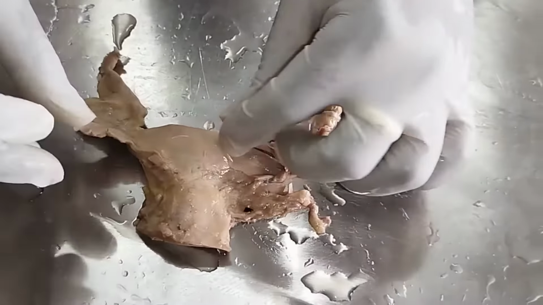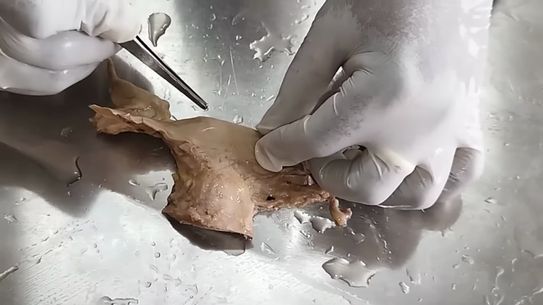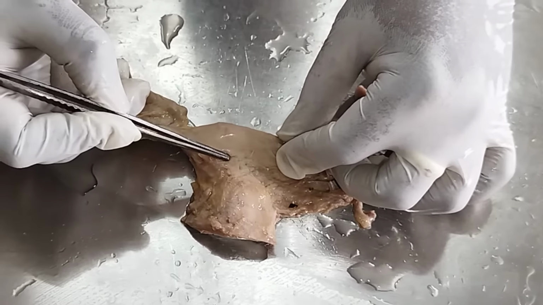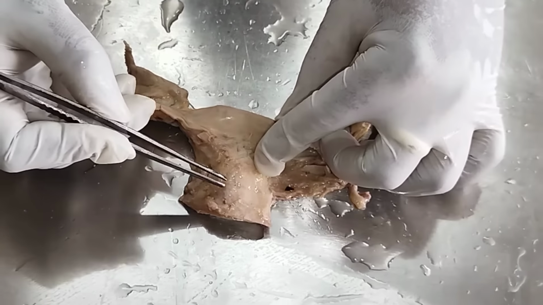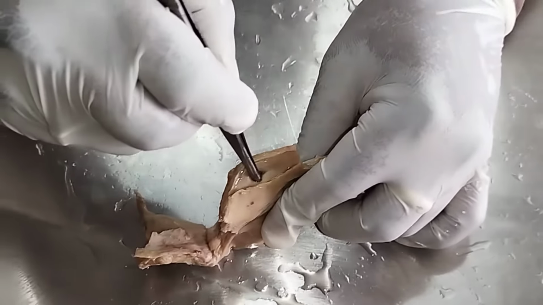So once again I will tell you, this specimen is of the uterus. So you have the fundus of the uterus, body of the uterus, isthmus of the uterus, and then the cervix. You can see the cervix and you can see the external os here.